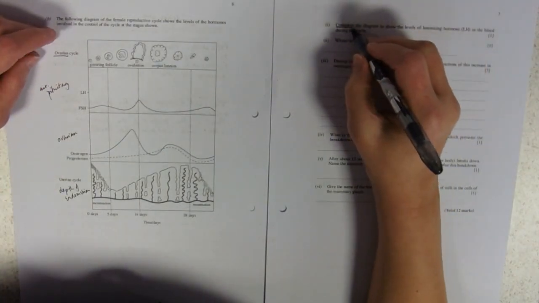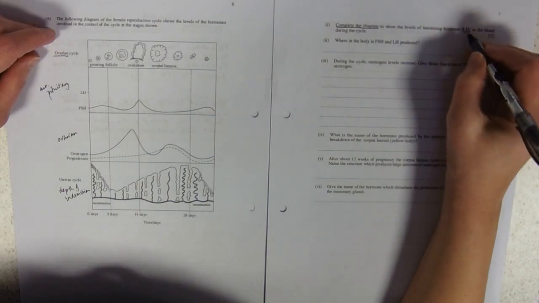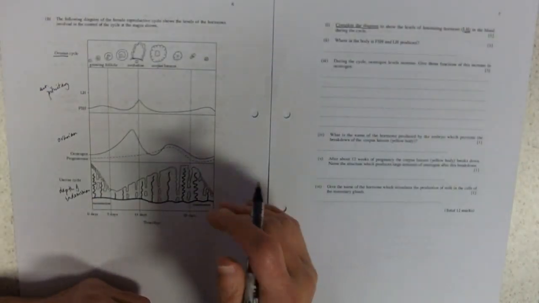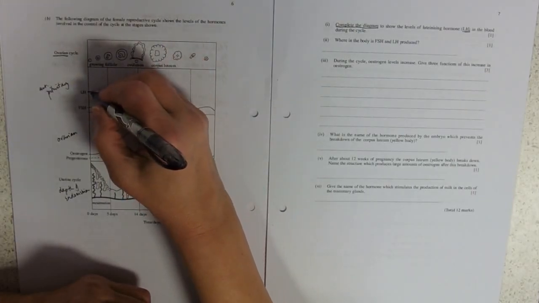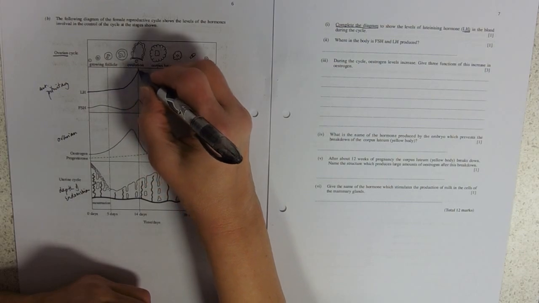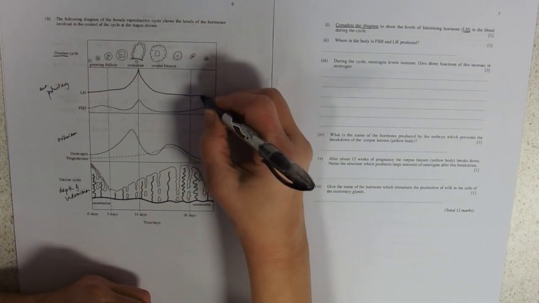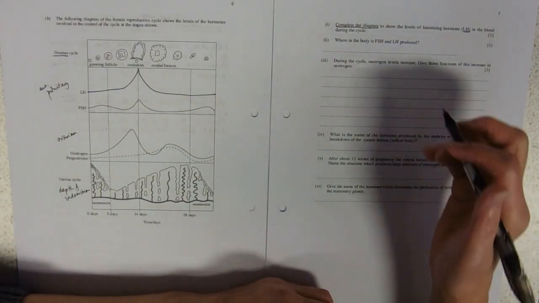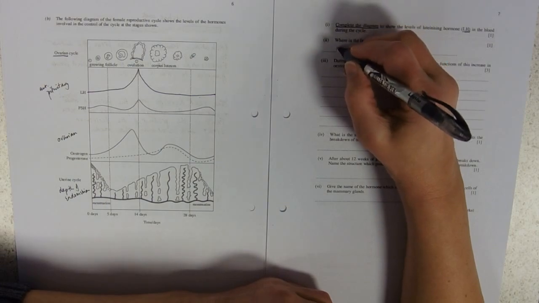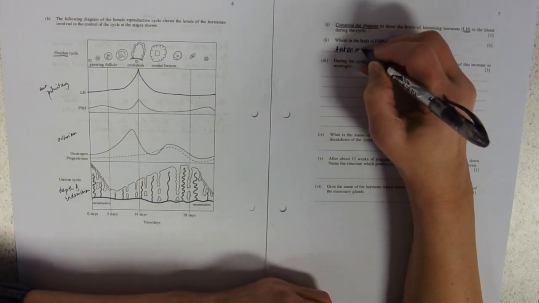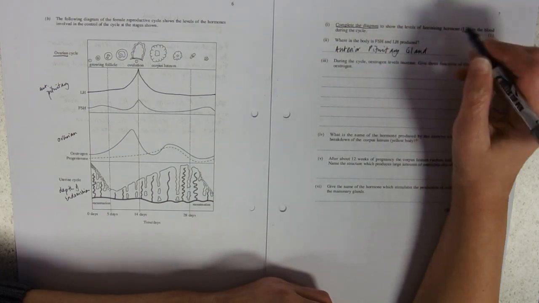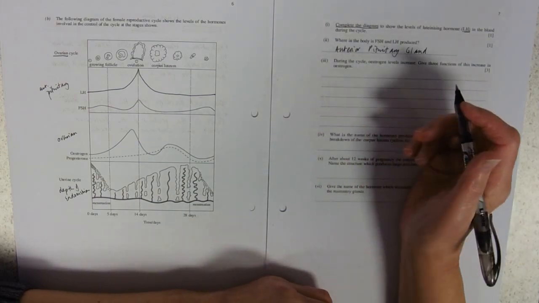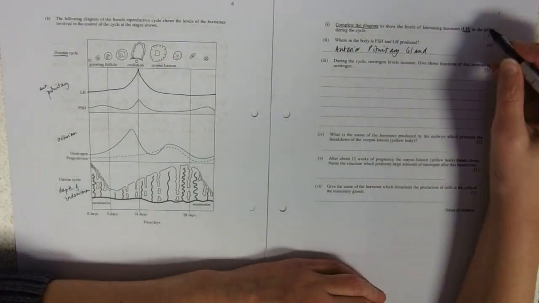Right, so reading the question: complete the diagram to show the levels of LH in the blood. And quite a few of you missed that out in the question, whether you didn't know. So I'm going to start it where it tells me to. And it peaks at ovulation and then it goes back down. Lovely jubbly. Where in the body is FSH and LH produced? Anterior pituitary gland. So, right, here we go. So these are just AO1 things, aren't they?